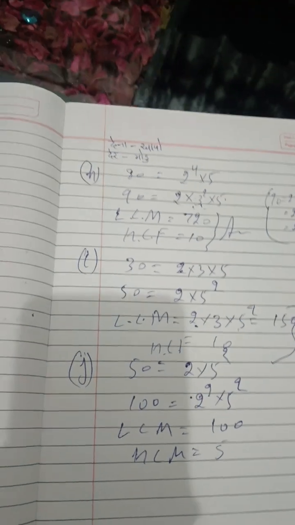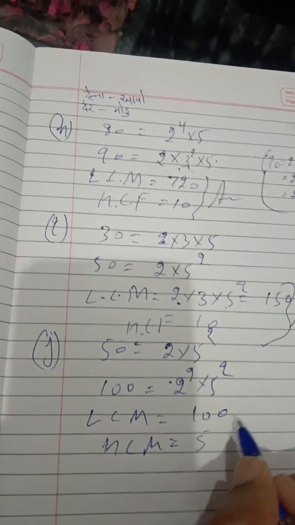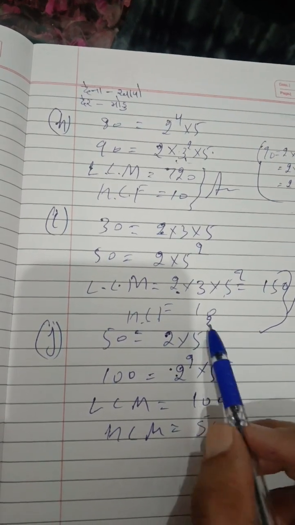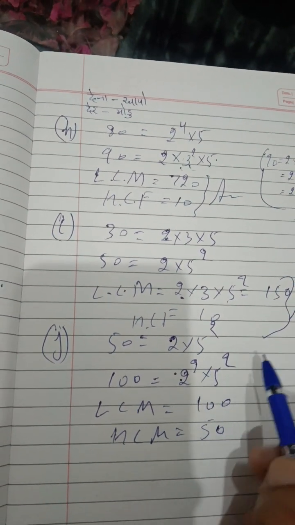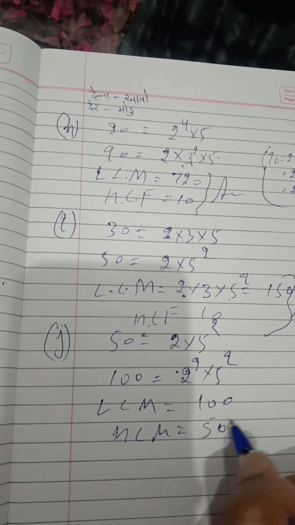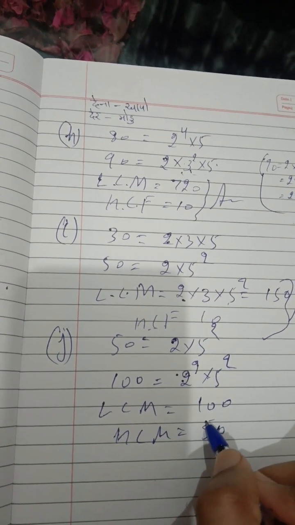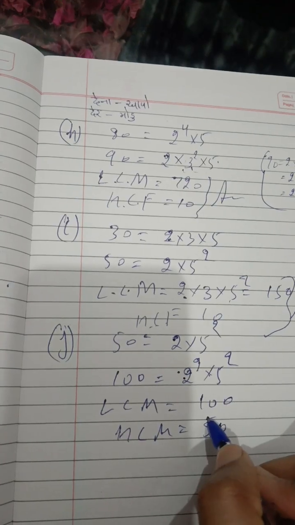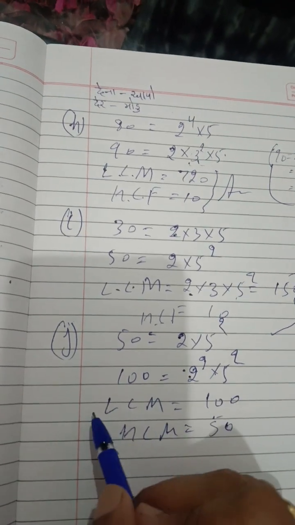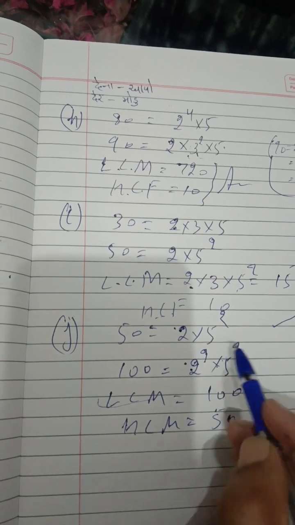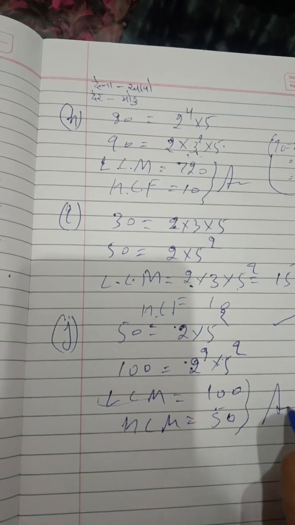Is it really the highest common factor? Okay, wait, lowest power, sorry, 2 into 5 square is 50. Yes, 50 is the right answer.